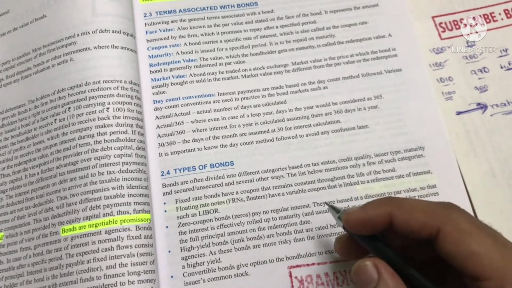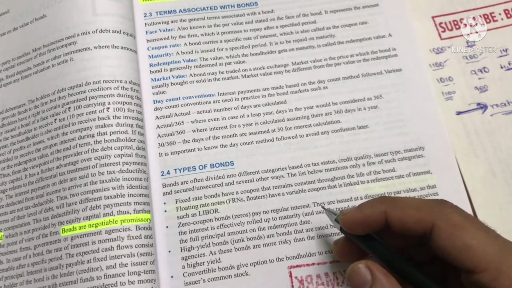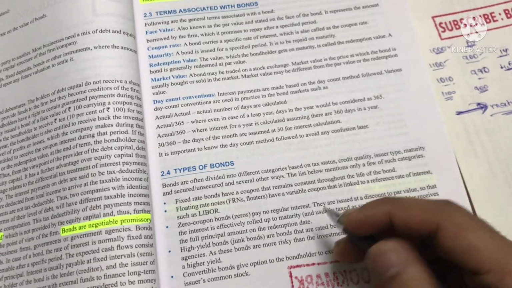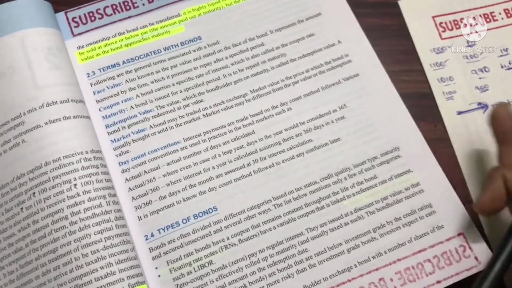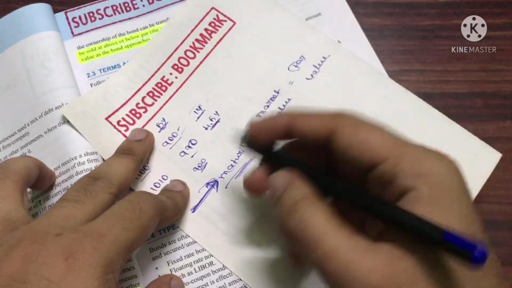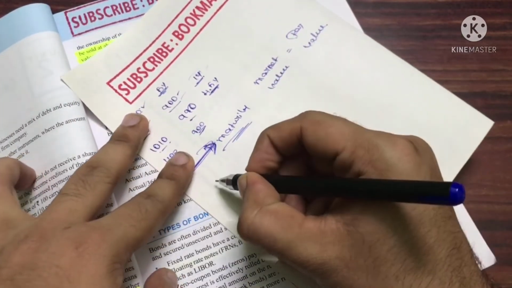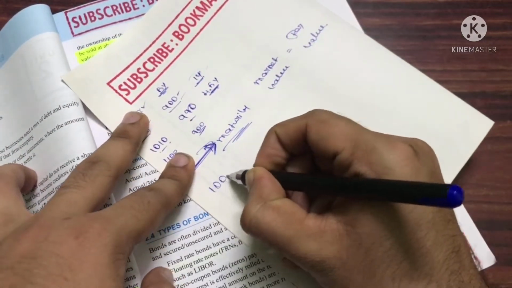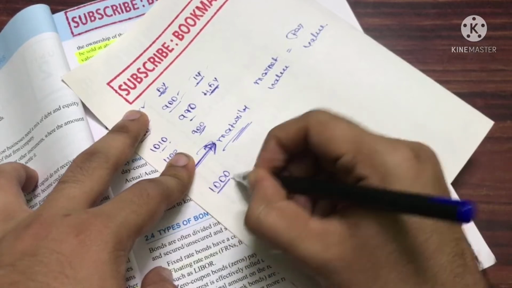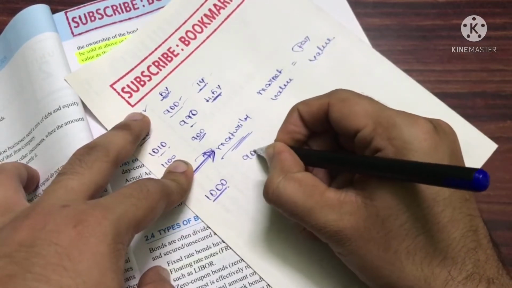Then zero coupon bond. Zero coupon bond means that the investor won't get any interest periodically. Then what's the benefit of investing in a zero coupon bond? For example, if the bond face value is 1000 rupees, it will be issued at 900 rupees.